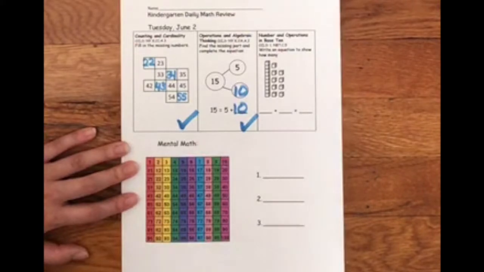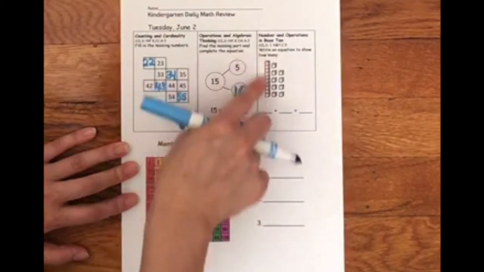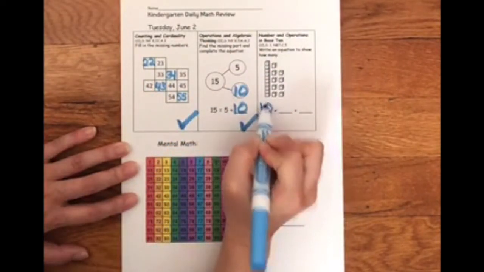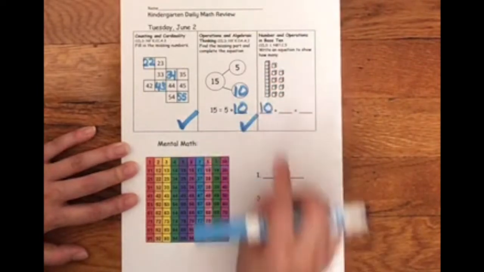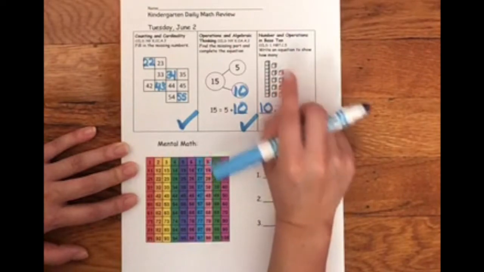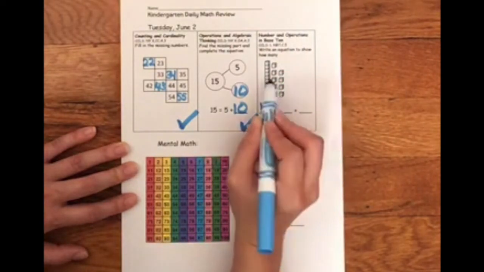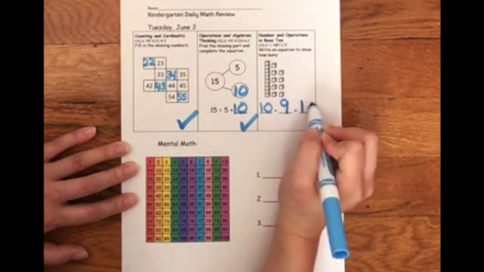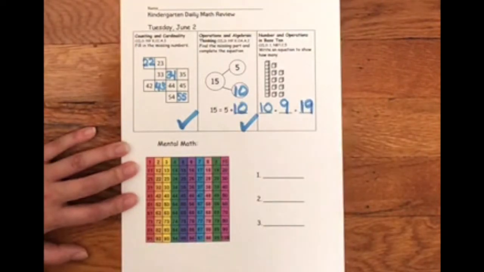Okay, and now for our last box, it says, write an equation to show how many. Okay, remember, this long means it's 10. So we have 10, right? We already have 10. Plus, let's count how many little cubes there are. 1, 2, 3, 4, 5, 6, 7, 8, 9. So it's one long 10, plus 9 little cubes, which gives me 19. Alright, did you get that? Give yourself a check. Okay, so now it's time for the mental math.